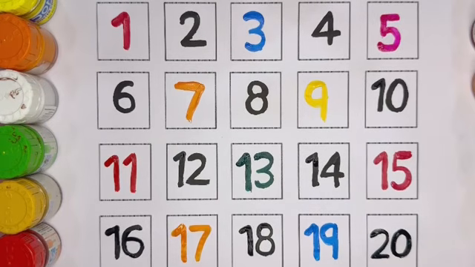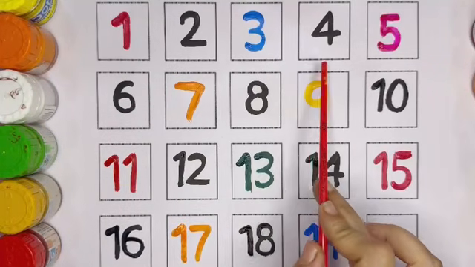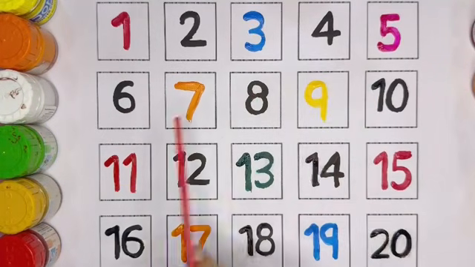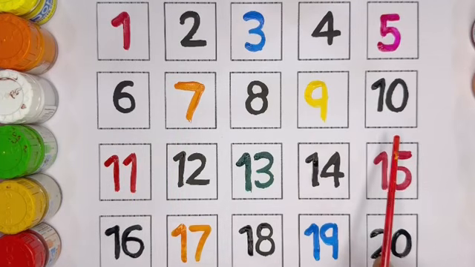Kids, today we have learned numbers 1 to 20 with different colors. Kids, repeat once again with me. 1, 2, 3, 4, 5, 6, 7, 8, 9, 10, 11, 12, 13, 14, 15, 16, 17, 18, 19, 20.